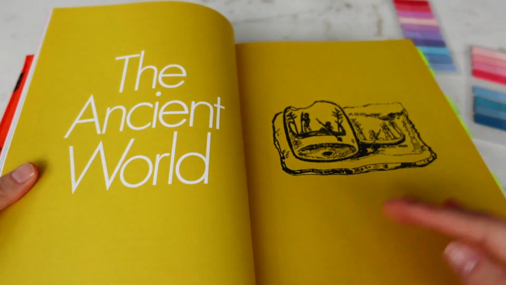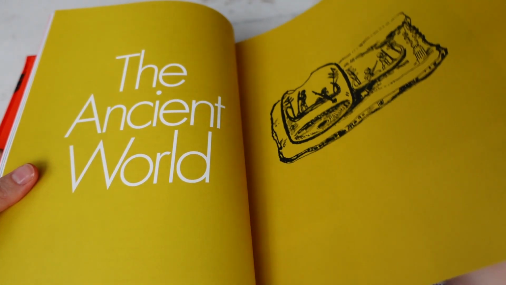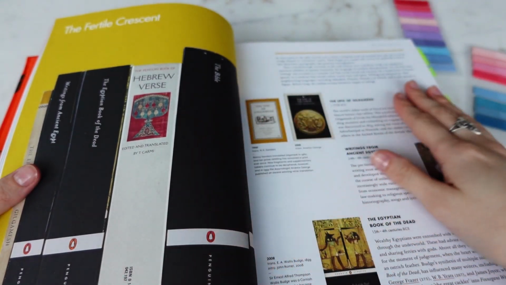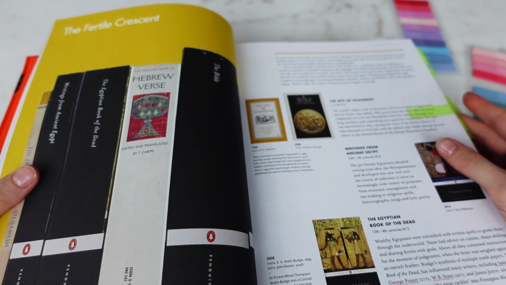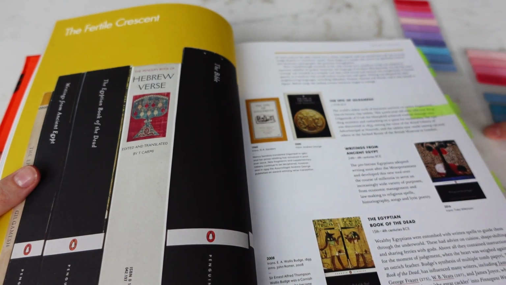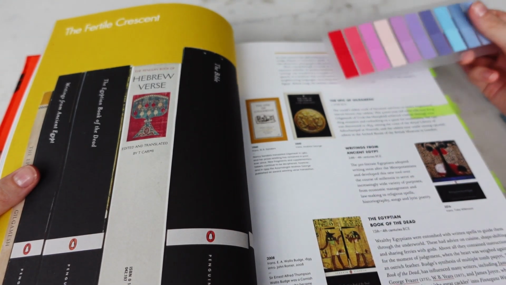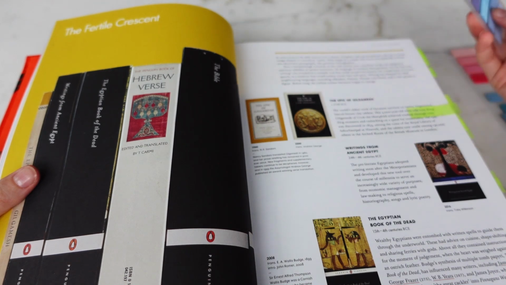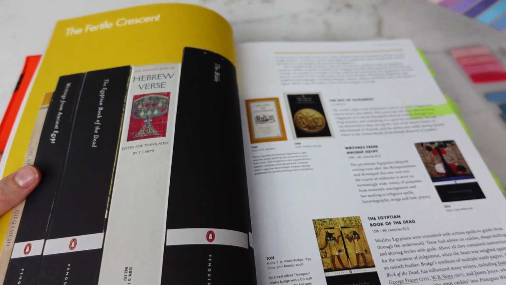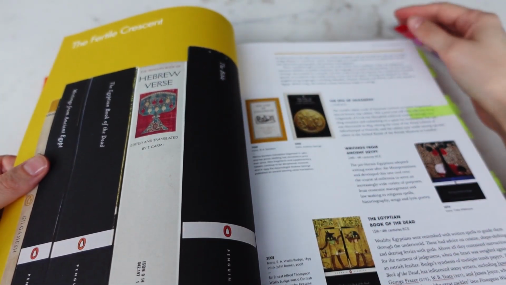So here we have our first section, the ancient world. And so here I went ahead and already used my tabs. What I want to use this book for is I am going to use the different colors of the index. And I'm going to use my tabs and tab every book that I want to read at the moment. And so the ancient world is yellow, and I started tabbing yellow.